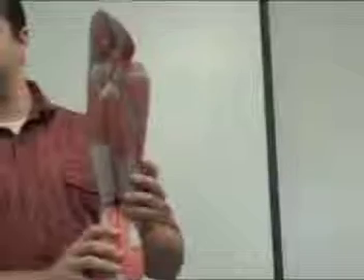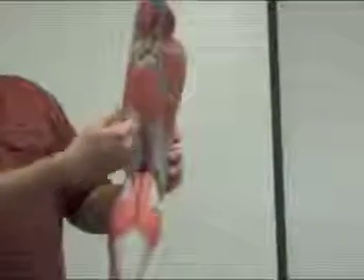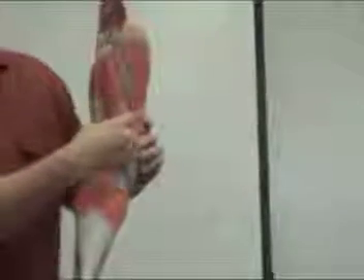Hamstrings, all the hamstrings, they're going to flex at the knee, and then they aid in extending the leg. So biceps femoris is on the lateral posterior portion. The semitendinosus and semimembranosus run together. The semitendinosus is on top of the semimembranosus, which you can see on both sides underneath.